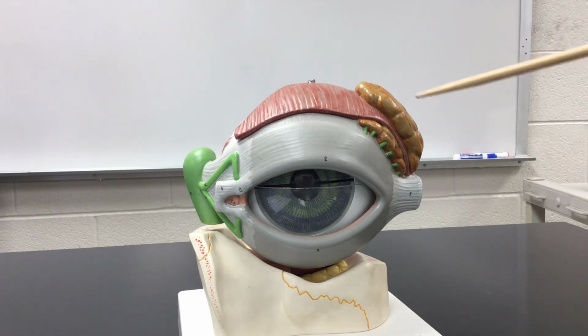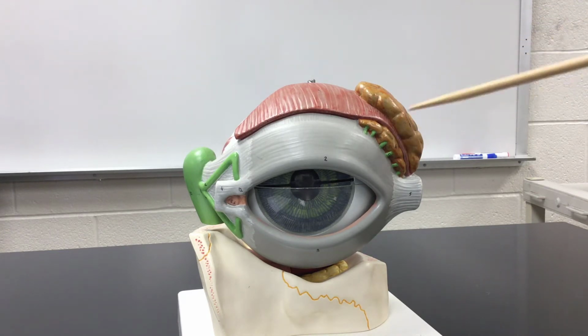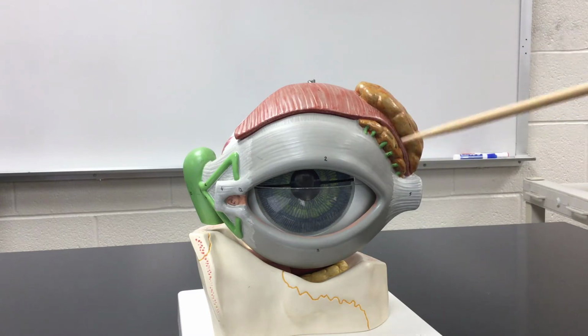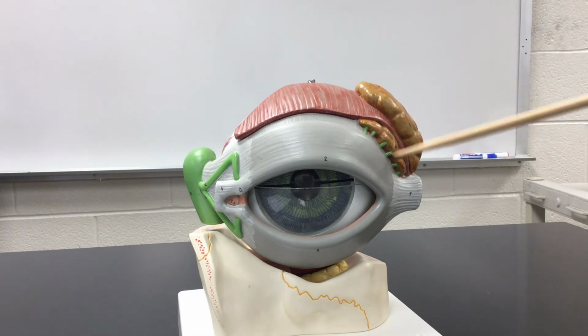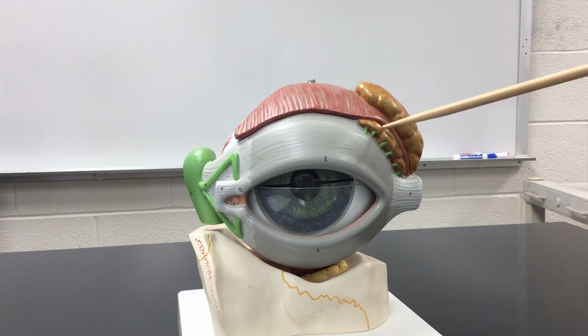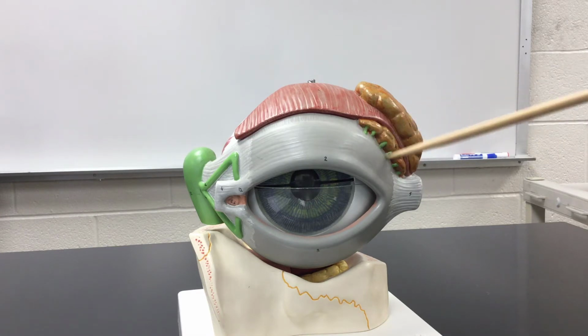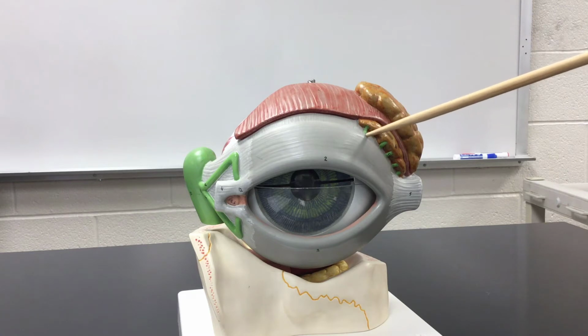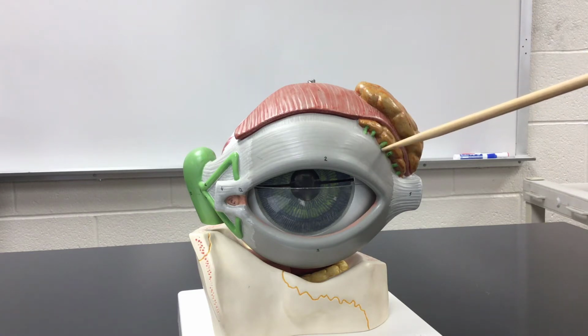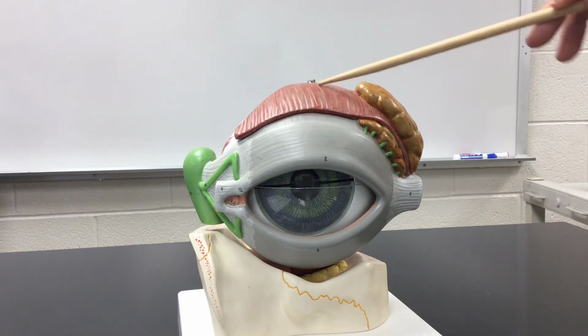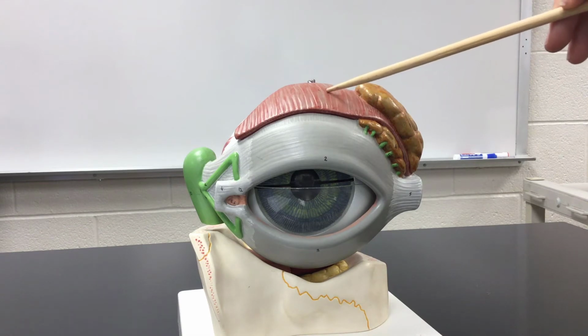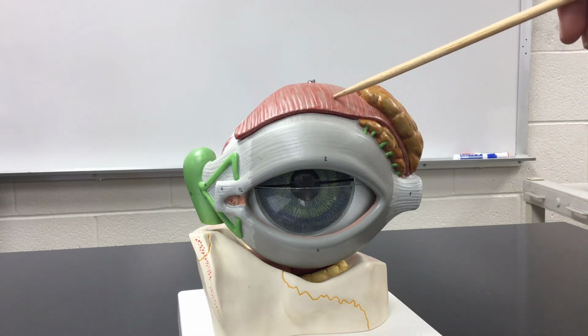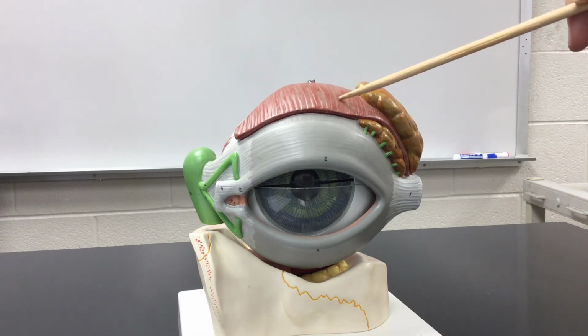And so remember, the lacrimal gland has the orbital part and the palpebral part, but you just need to be able to call it lacrimal gland. And then these little ducts here are going to be where the secretions from the lacrimal gland enter into the eyelid and are excreted onto the surface of the eye. Up here, this muscle is going to be the levator palpebrae superioris muscle. That's going to be important for lifting up the superior eyelid.